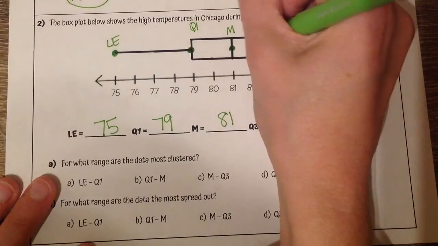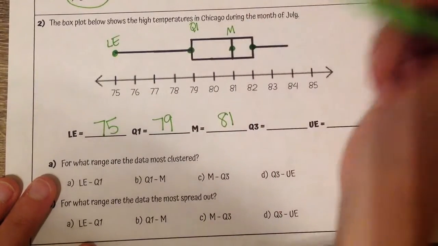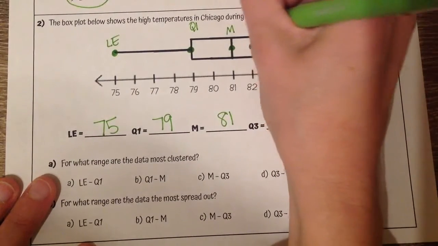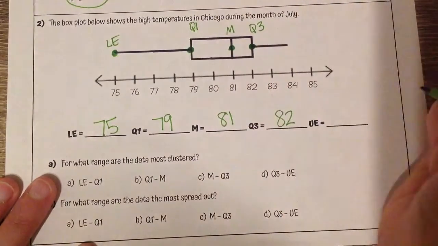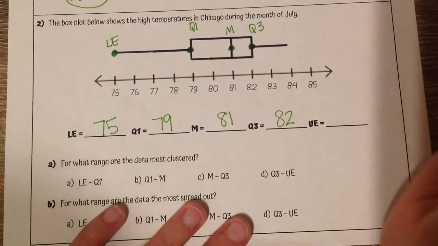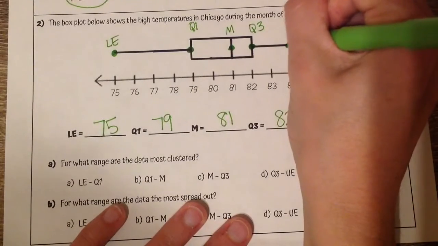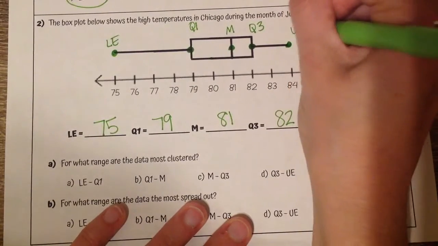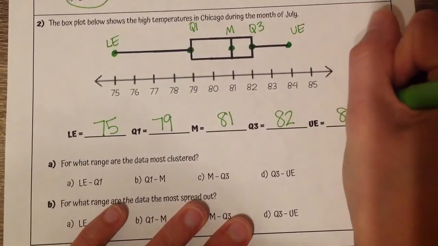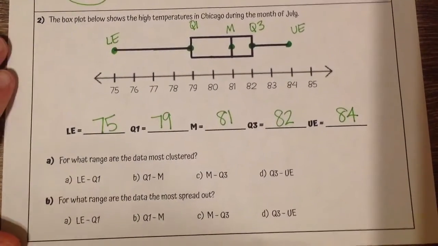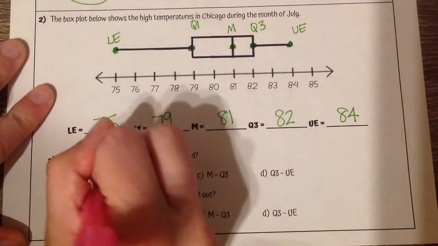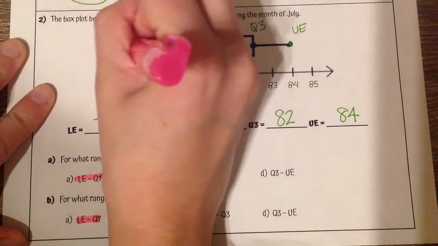The 4th point is the right side of the box, connecting it to the line. That is our Q3, and that's at the number 82. And then our upper extreme, that's the last number, the highest value there, and that's at 84. So again, we're going to go through and highlight those different ranges. So we're looking at our lower extreme to our Q1 is this first range.